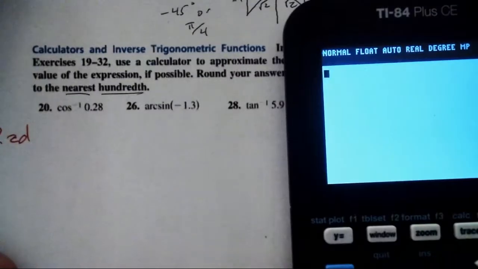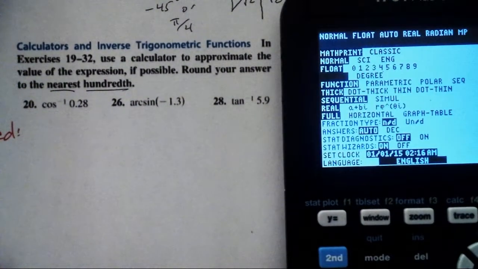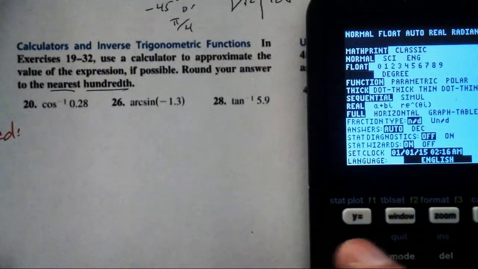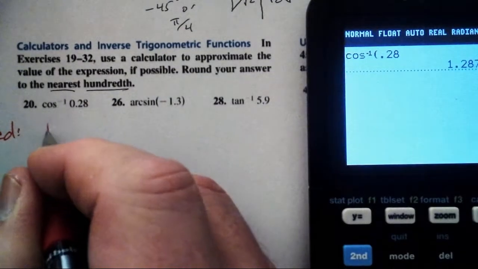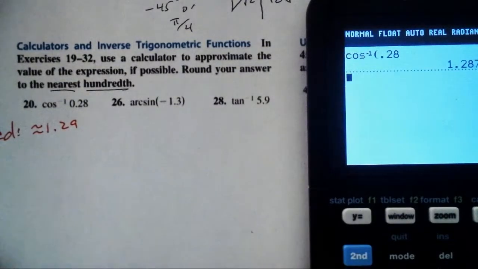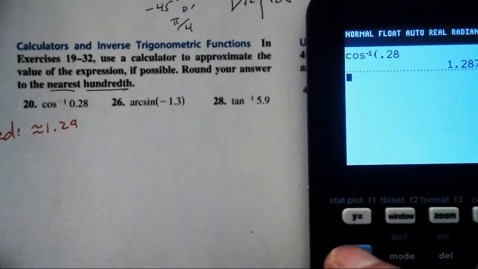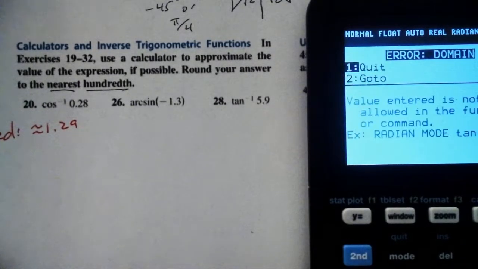Just putting in a spot for the radian measures. So I'm going to go into mode, go radians, and second quit. And then I'm going to go cosine inverse 0.28. Pretty easy. And that is 1.29 approximately. And then second, sine inverse of negative 1.3.